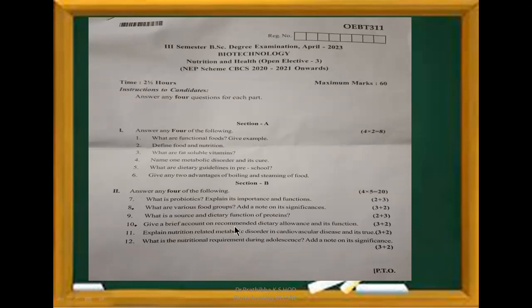Give a brief account on recommended dietary allowance and its functions. This carries 3 plus 2, 5 marks. Explain nutrition related metabolic disorders in cardiovascular disease and its treatment. So this carries again 5 marks. What is the nutritional requirement during adolescence? Add a note on its significance. Okay. So all these questions you need to write for 5 marks.